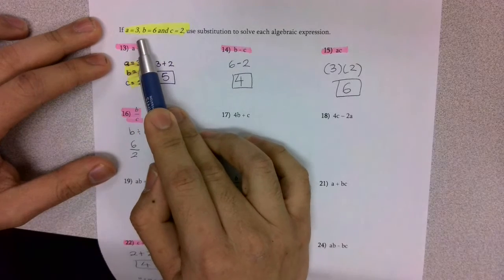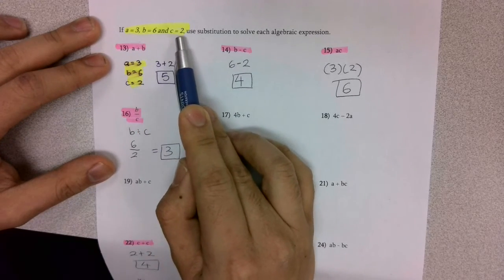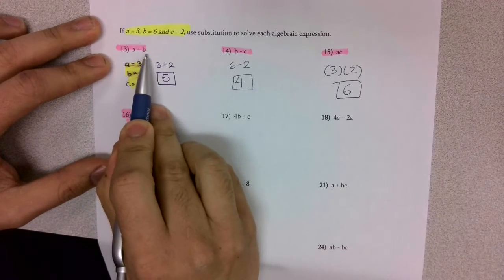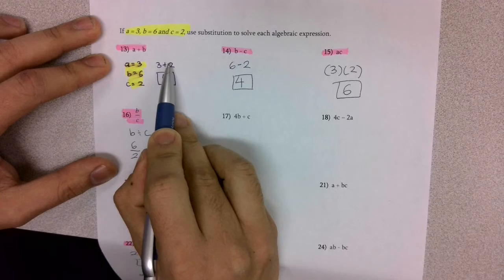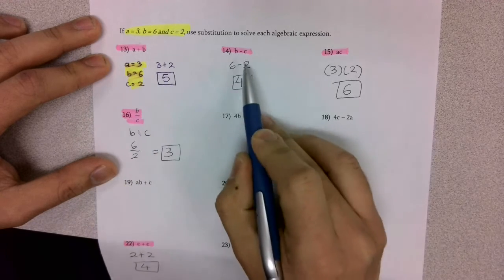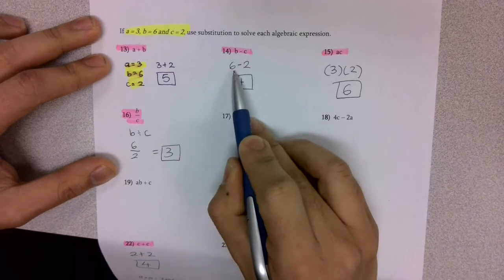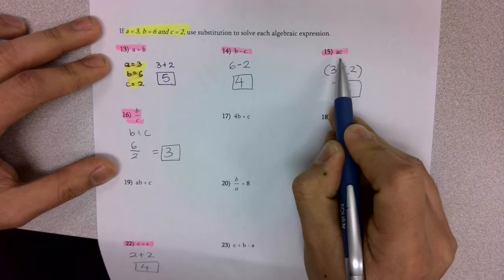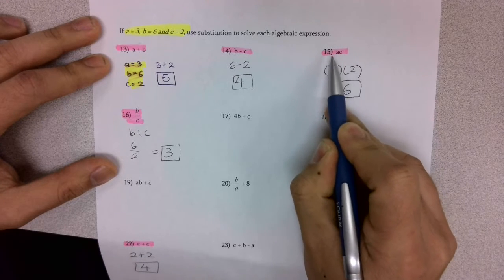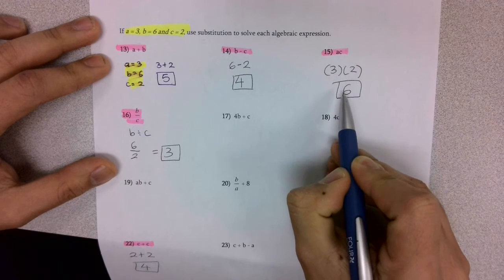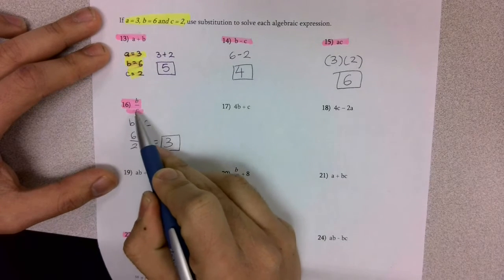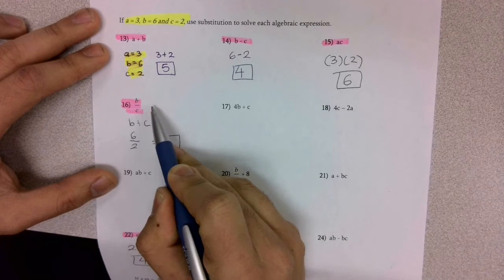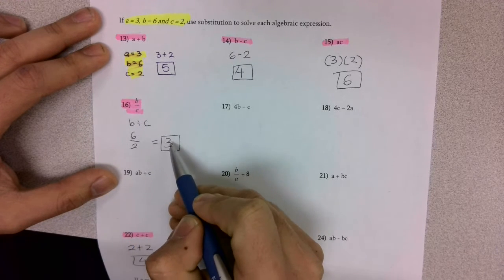If A equals 3, B equals 6, and C equals 2, use substitution to solve each expression. So in this case, A plus C, A is 3, so 3 plus 2 gets me 5. This one, B minus C, 6 minus 2 gets me 4. Now A and C are just right next to each other, so we are going to assume it's multiplication. So 3 times 2 gets me 6. Now this one, there is a fraction. There's a line in between, so we assume it's division. 6 divided by 2 gets me 3.